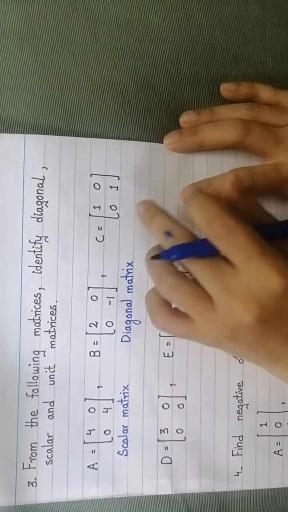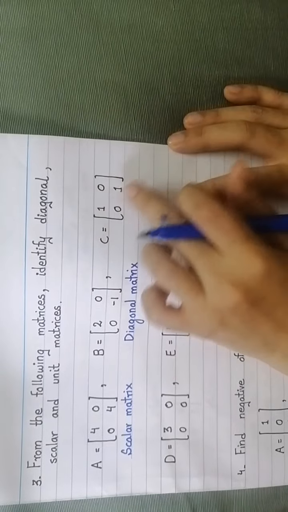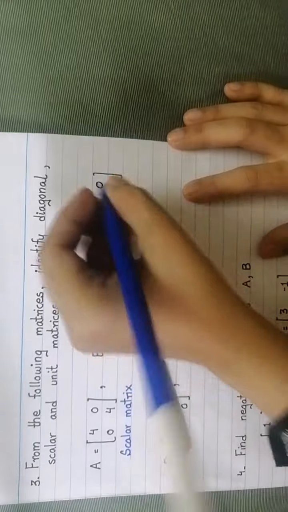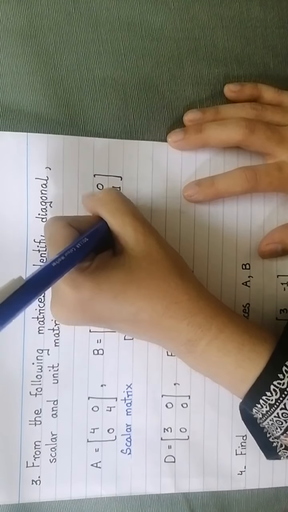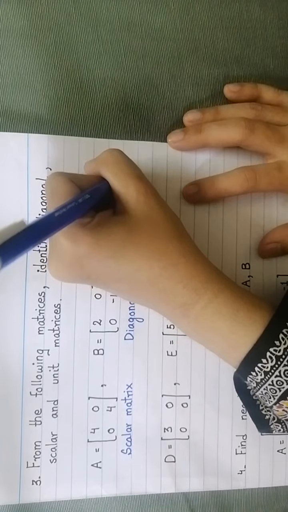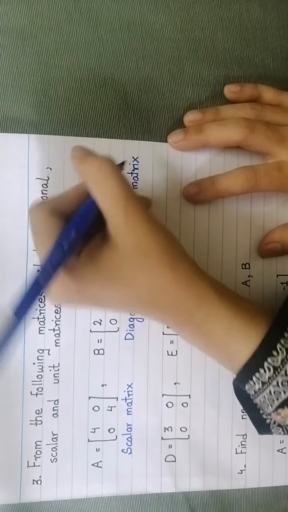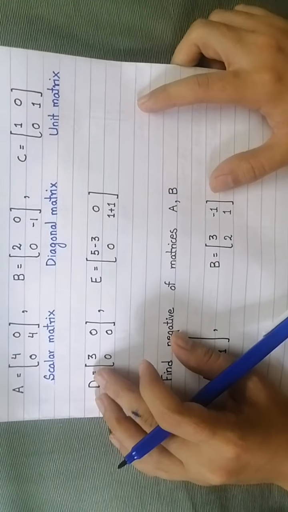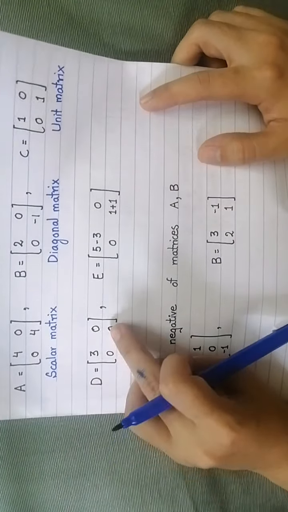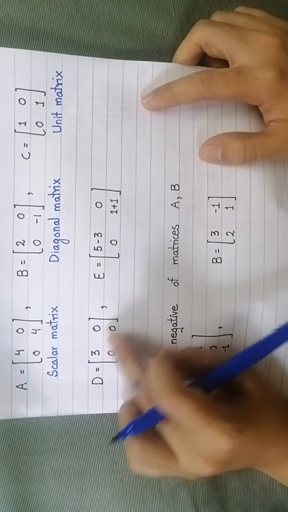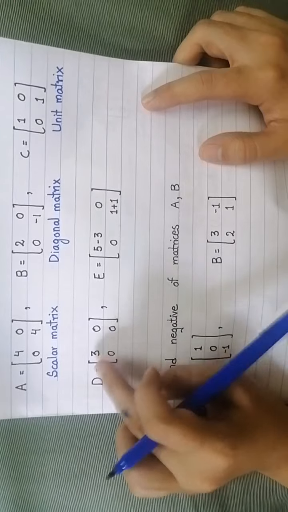Now look at this one. Here we have diagonal entries are 1 and others are 0. So this one is unit matrix. Now look here, in this we have diagonal entries 3 and 0. So here we don't have same entries.